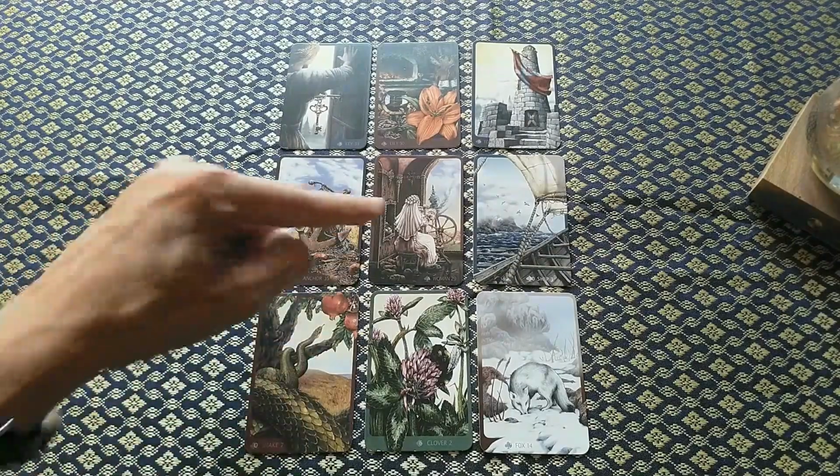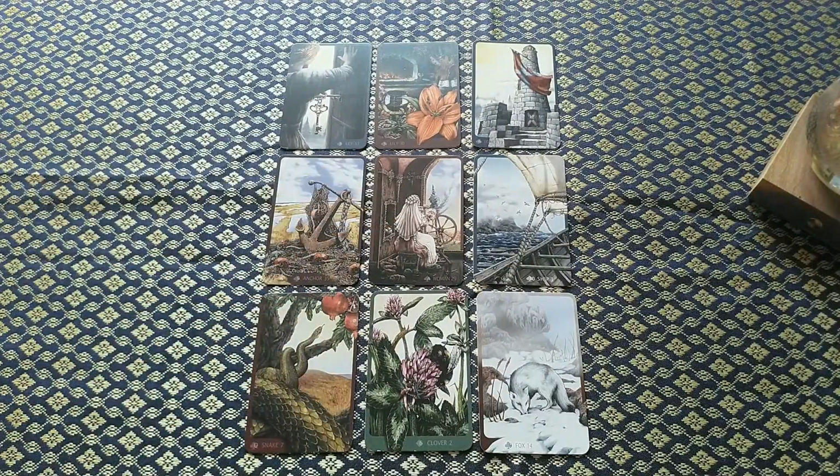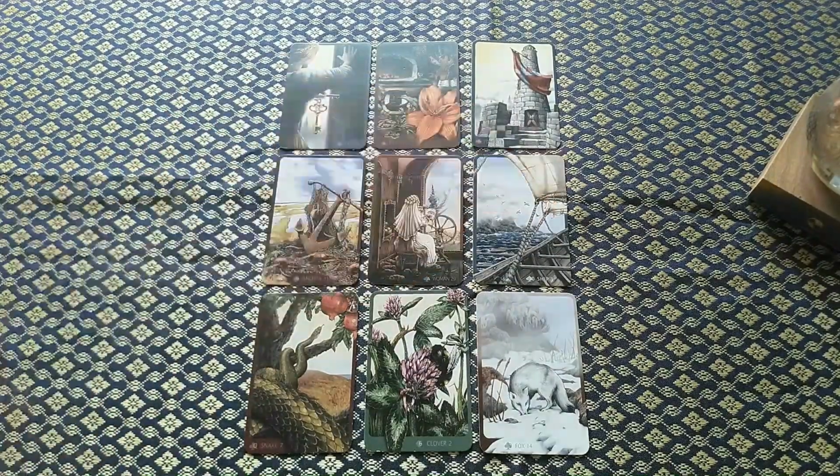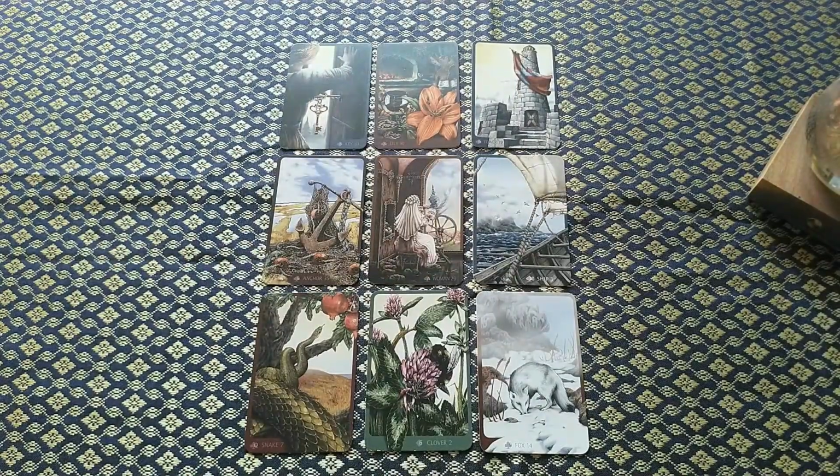And we can interpret her as a single card, one of the few occasions in Lenormand where we do want some meanings around one card on its own. But the cards to either side, the anchor and the ship, are the modifiers. Okay, they modify the core, or they describe her.